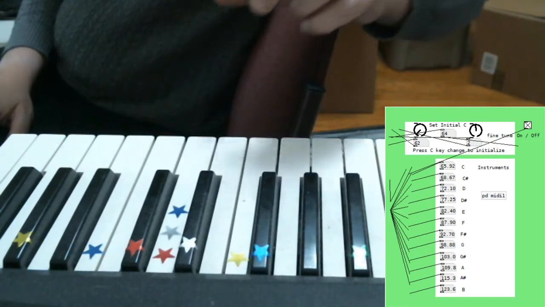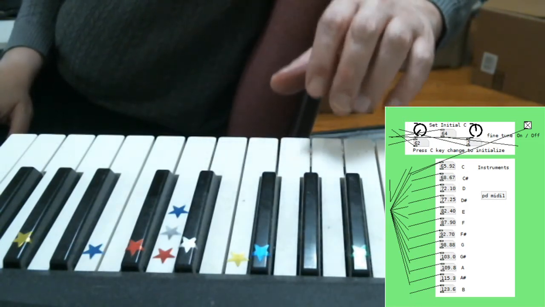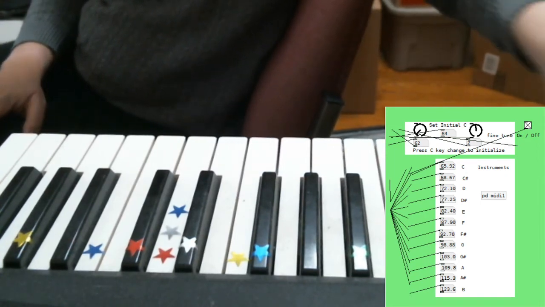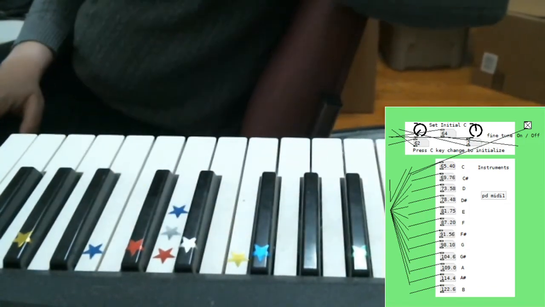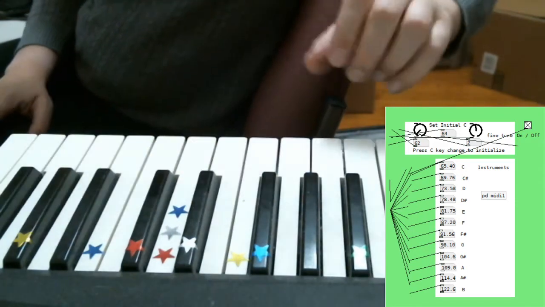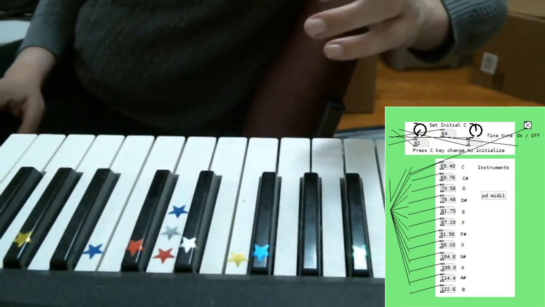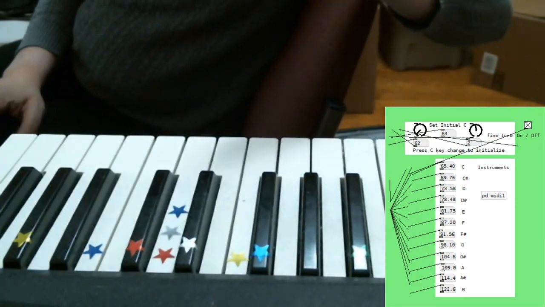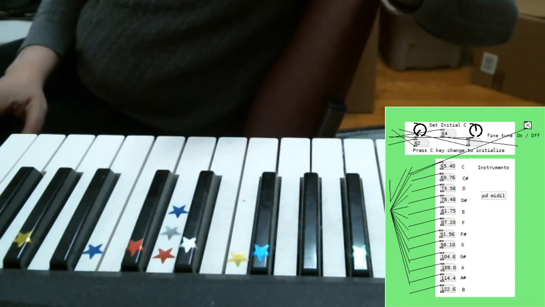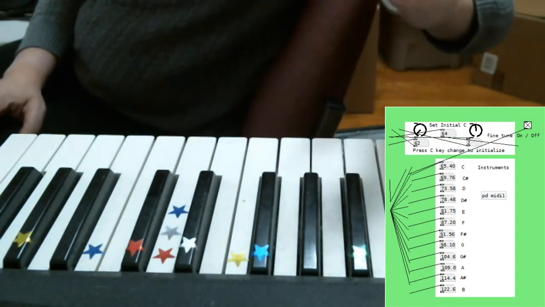So basically, with a left-handed keyboard, starting at the far left end, we have the high notes, and going to the right, low notes. And basically it changes around not just higher to lower, but also what each note is.